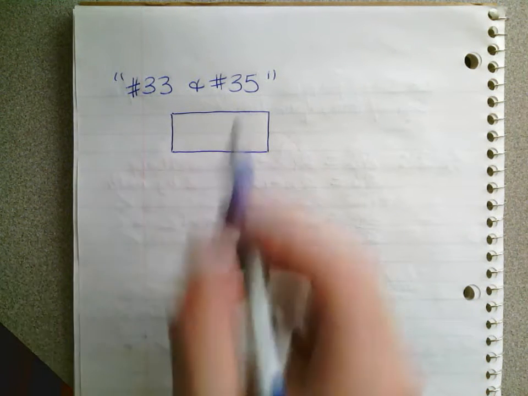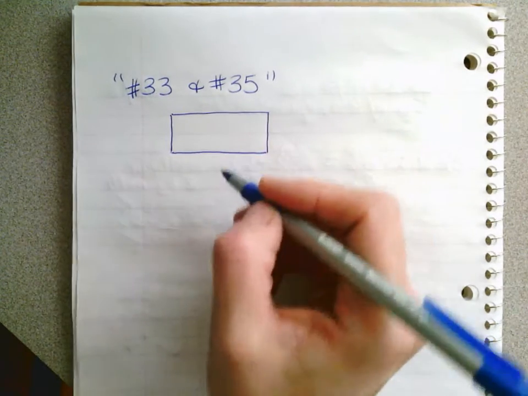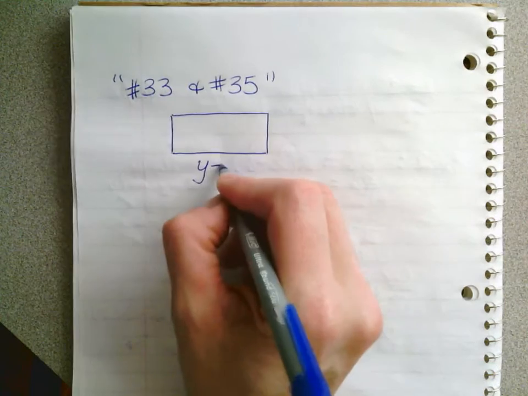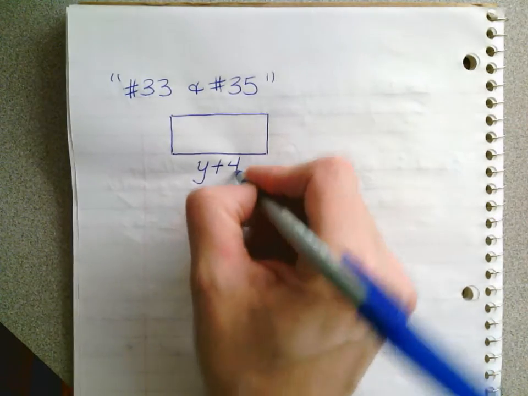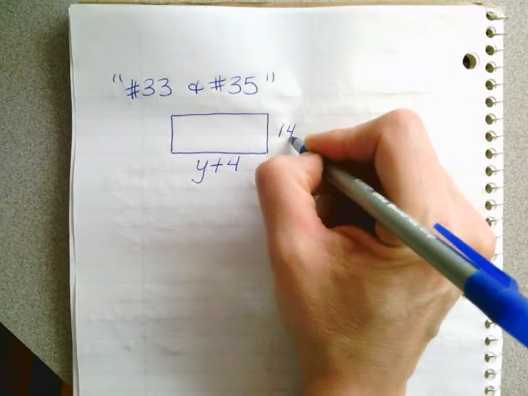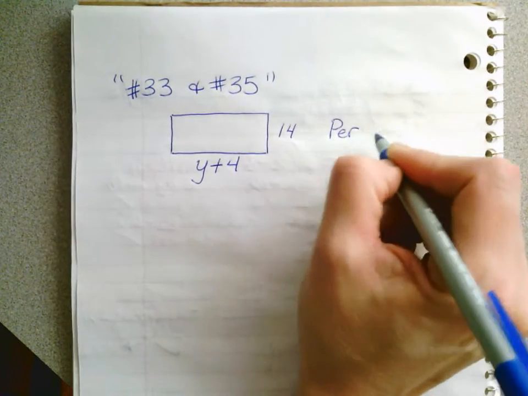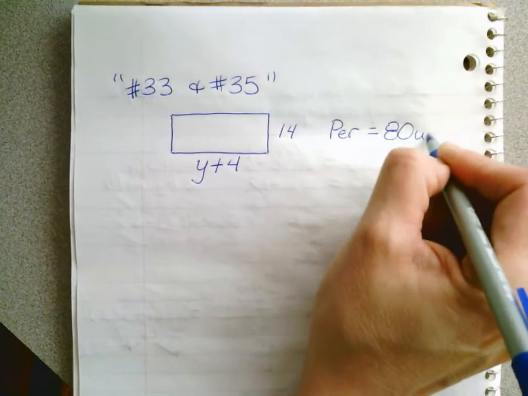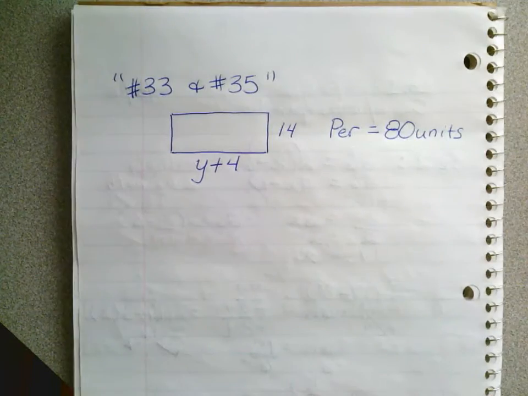All right, here we go. So we're going to do y plus 4. We're going to do 14. And we're going to do a perimeter of 80 units. Their instructions say find the value of x. I'm doing y.